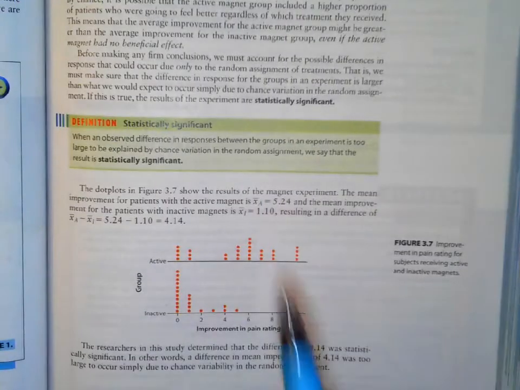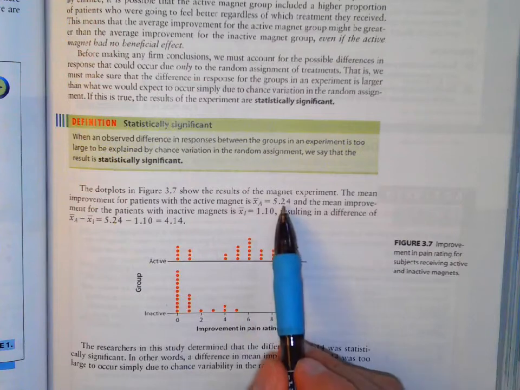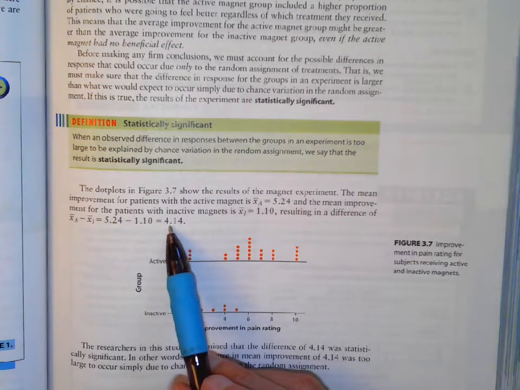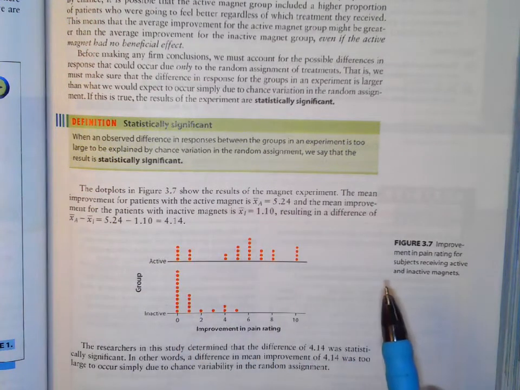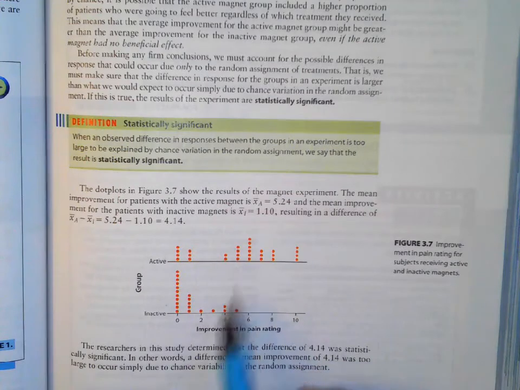So the difference between the two is that the group with the magnet improved over 4 points more than the other group. Now, could that have just happened by chance, or is that really significant? Did the magnet really work? You can see the different spreading out with a magnet, without a magnet.